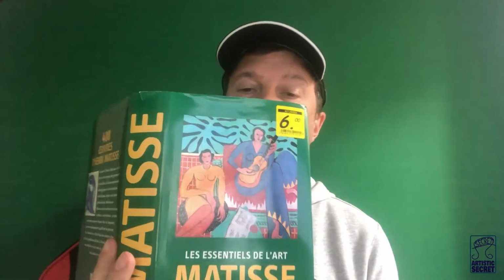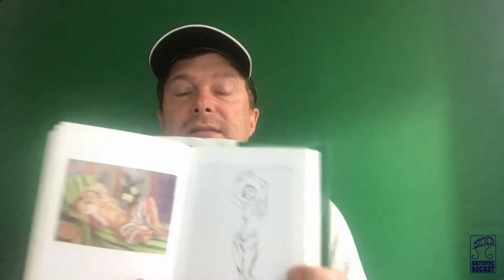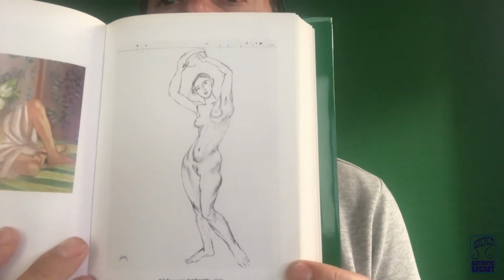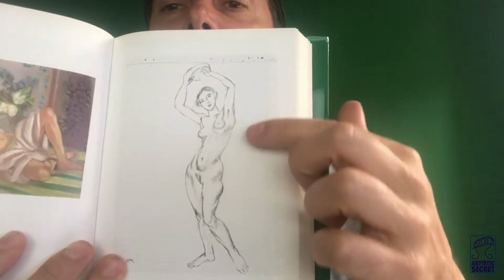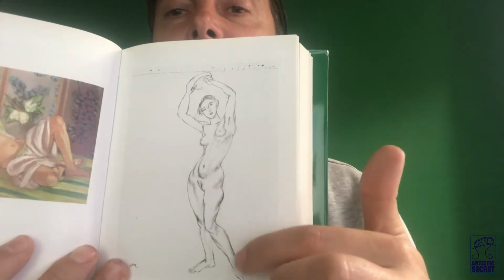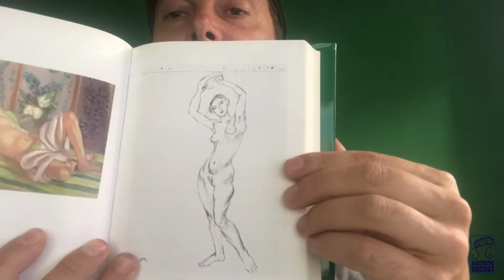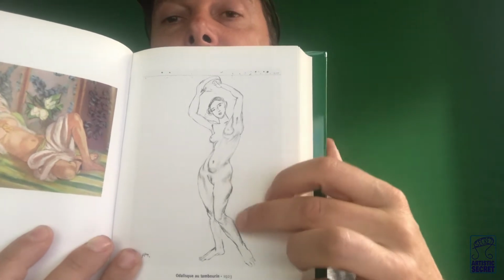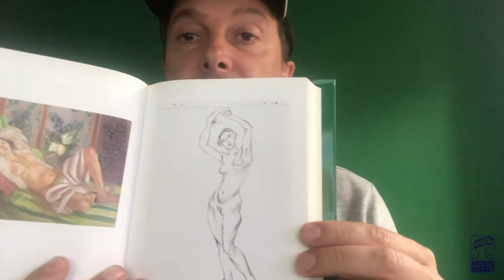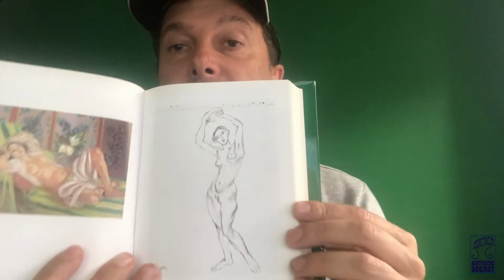So the first reference I got for today's is from Matisse. He's the great French painter, and I have found this sketch that he did back in 1923 of a female character. I liked very much how he depicted the body. You see the very nice forms, the muscles, and the shadows. So I started from this pose, which I liked, and then I modified it a little bit and put it in another context. So this is how I started.